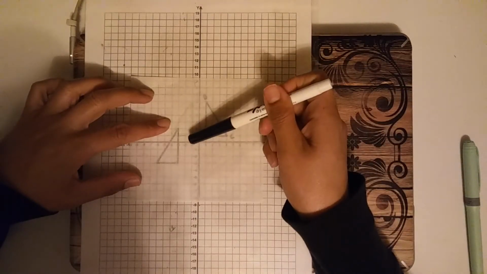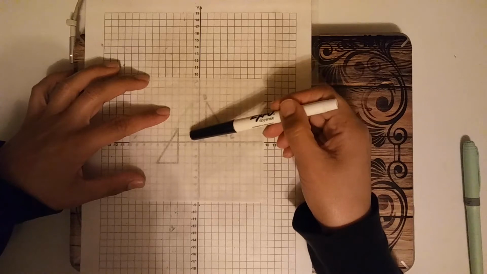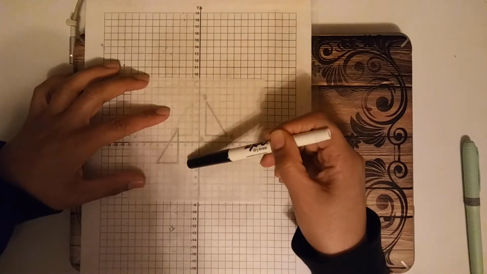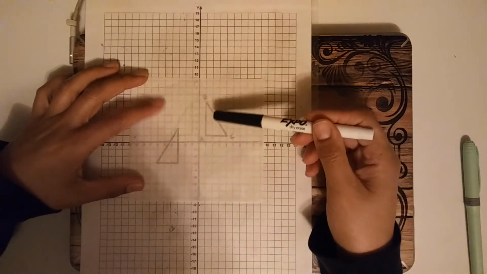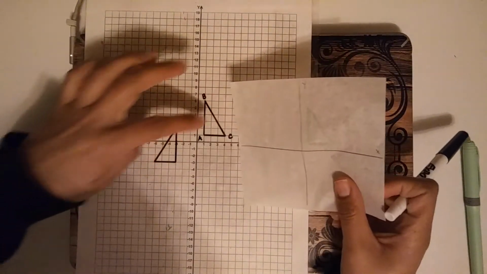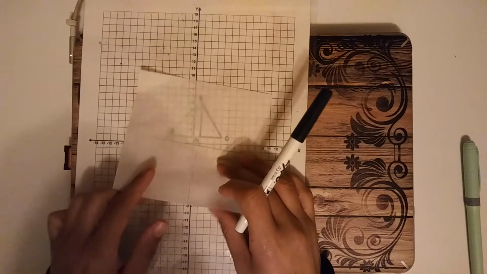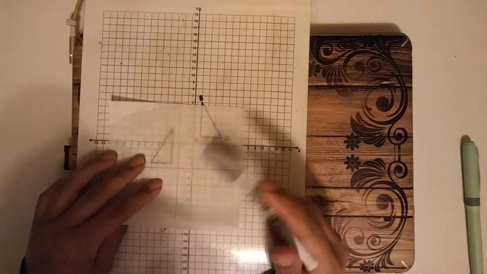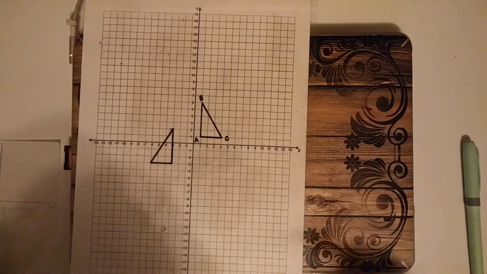So from here I went down 1, 2, 3, 4. So it will be a reflection across the y-axis, and then a translation 1, 2, 3, 4 units down, and then 2 units to the left, okay? So again, the sequence that I followed to find that those are congruent: a reflection, and a translation 4 units down, 2 to the left. Okay, so that will be another one that you can check.